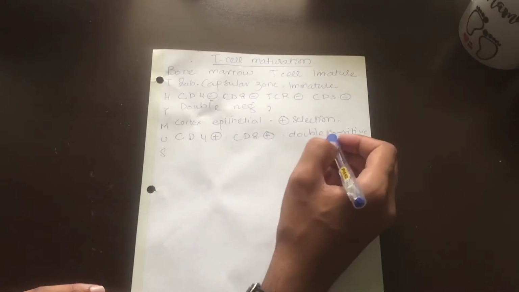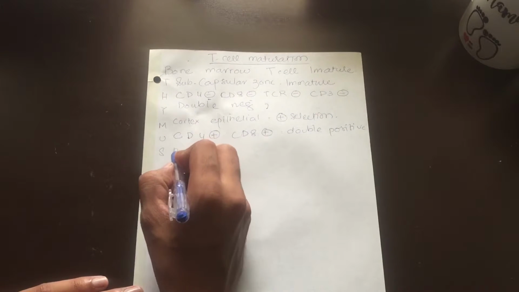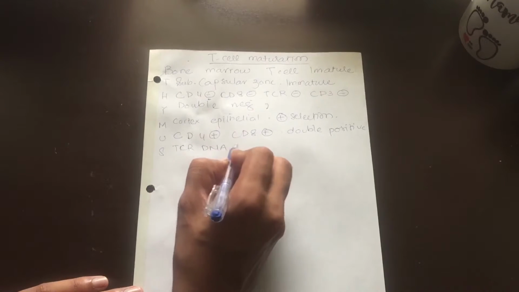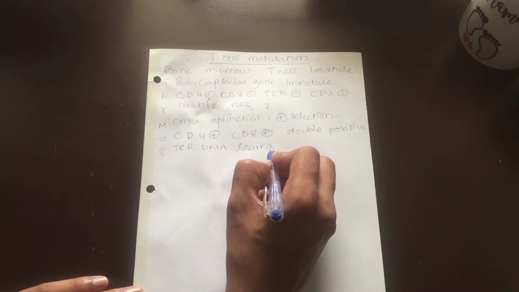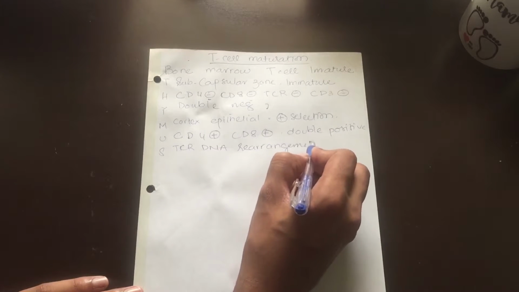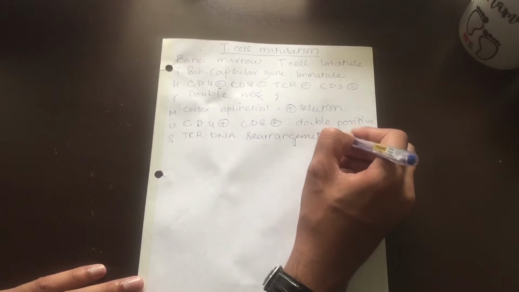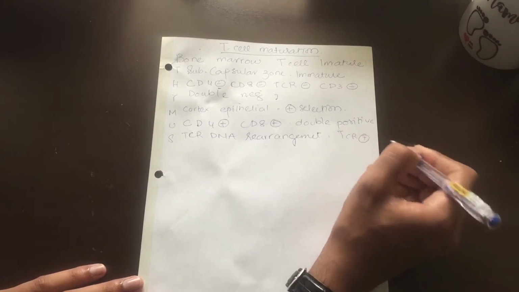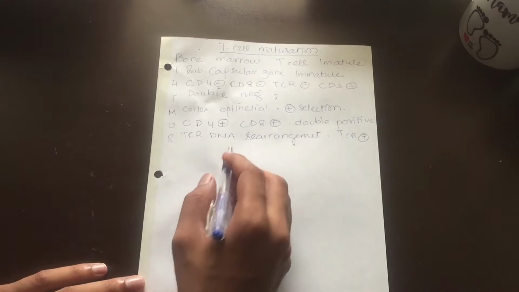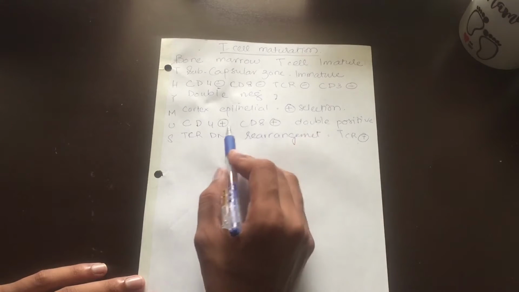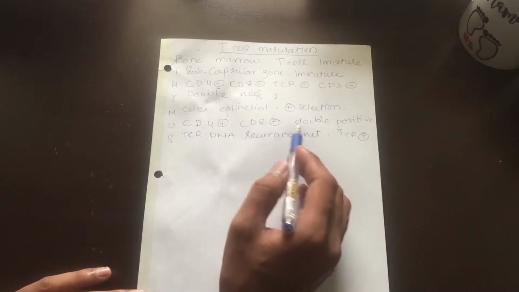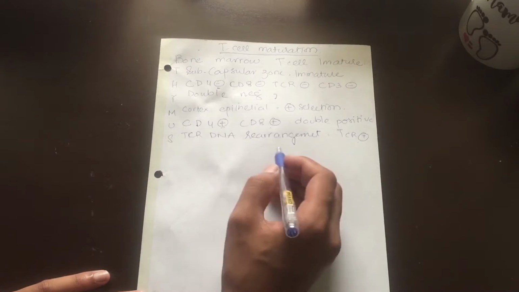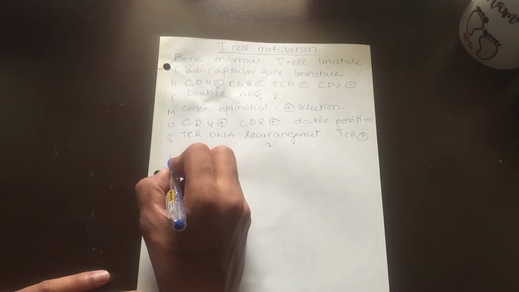And after this positive selection, they undergo TCR DNA rearrangement, and they gain TCR positivity. So now the cell is TCR positive, CD3 positive, CD4 positive, and CD8 positive. Now the cell goes to the medulla section.